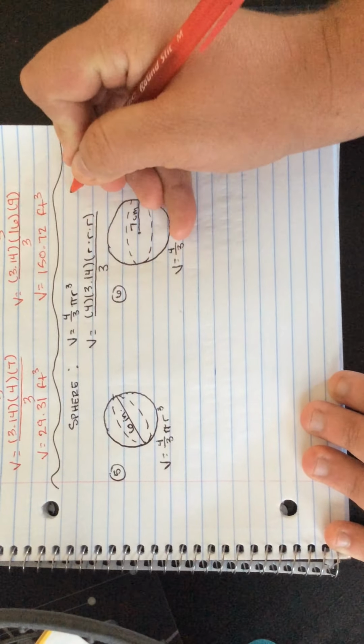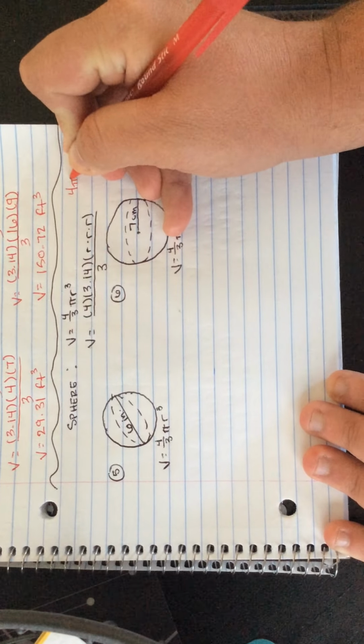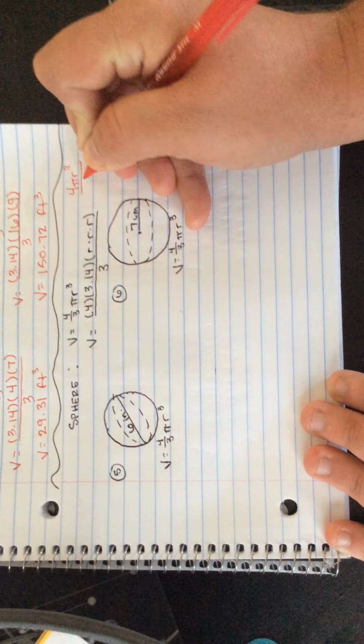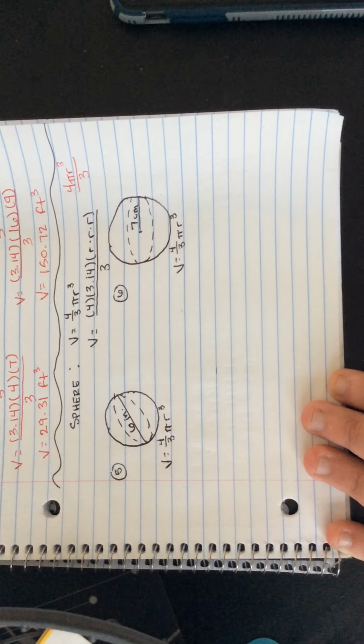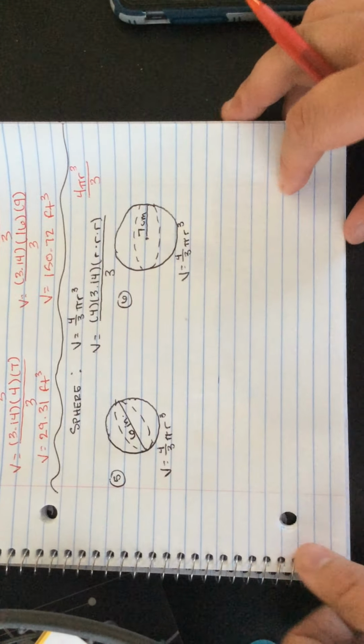So you can think about this formula looking like this: 4 times pi times r cubed divided by 3. It's the exact same thing. So, let's get into it here.